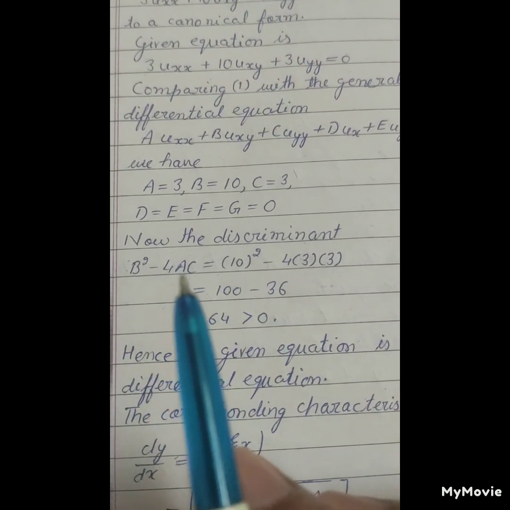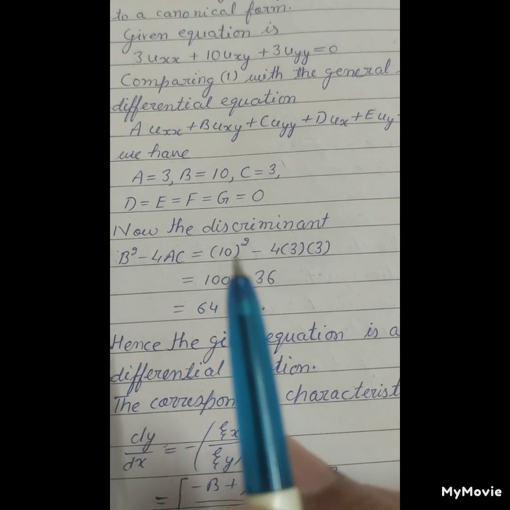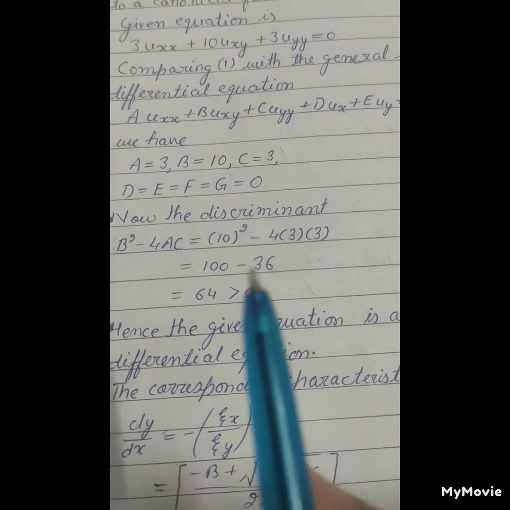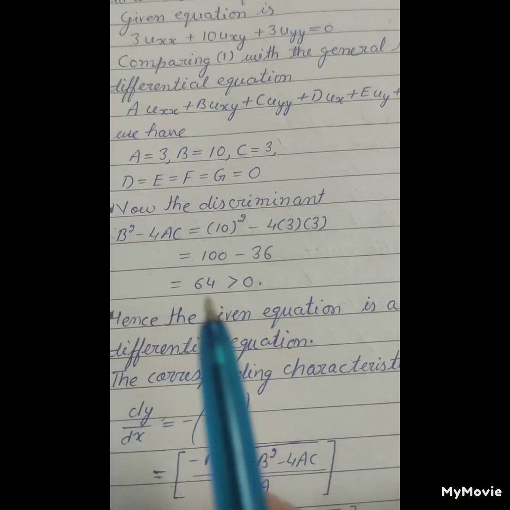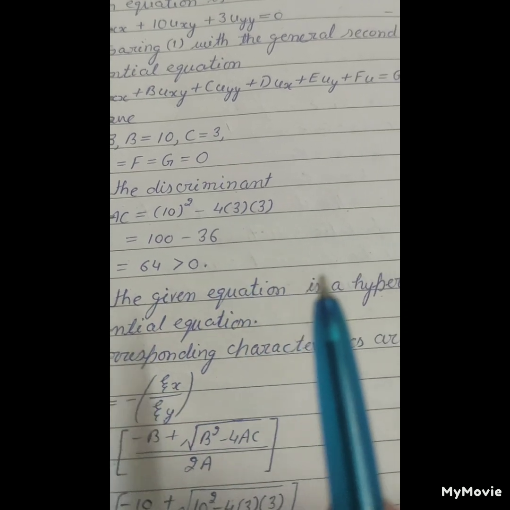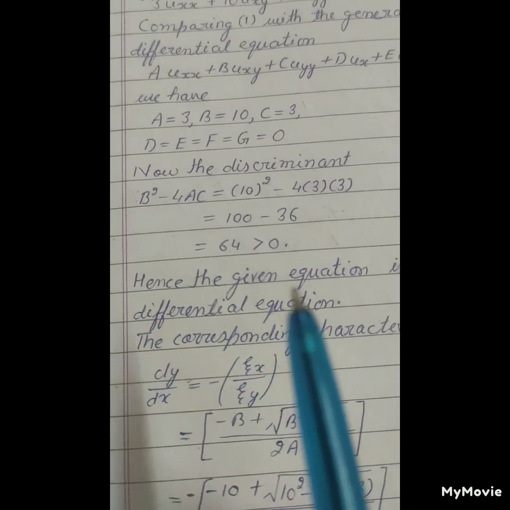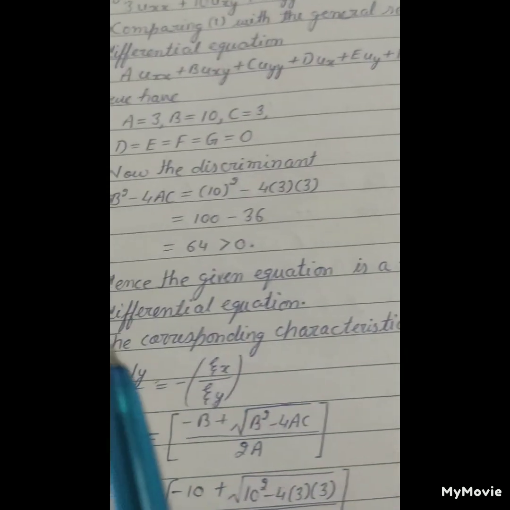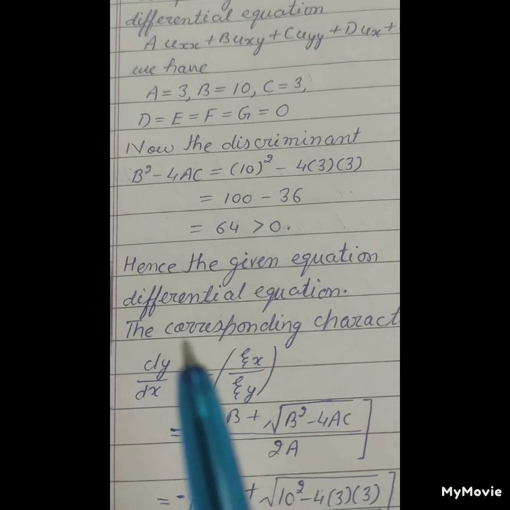Now the discriminant b² − 4ac = 10² − 4 × 3 × 3 = 100 − 36 = 64, which is greater than 0. Hence the given equation is a hyperbolic partial differential equation.